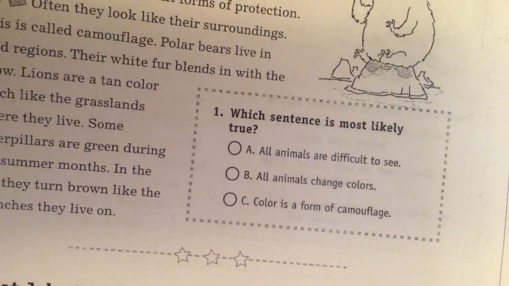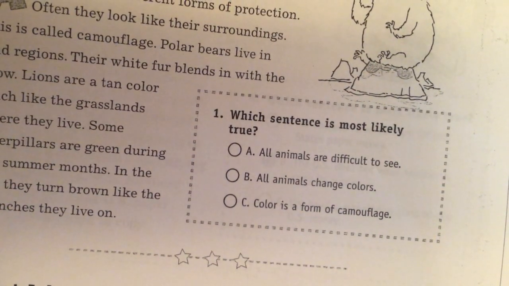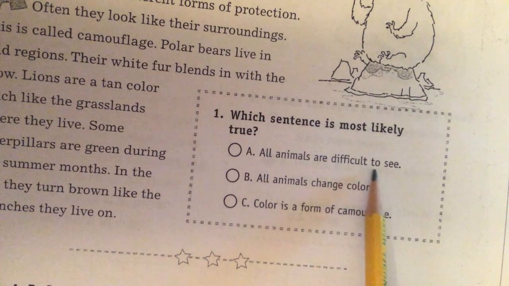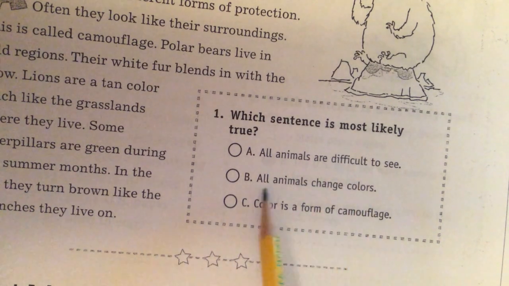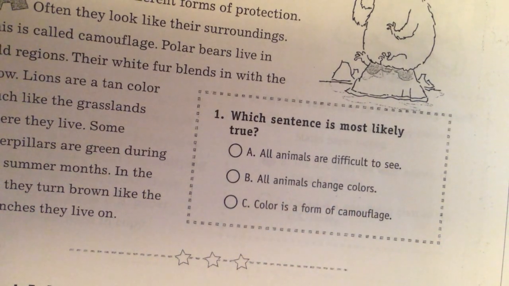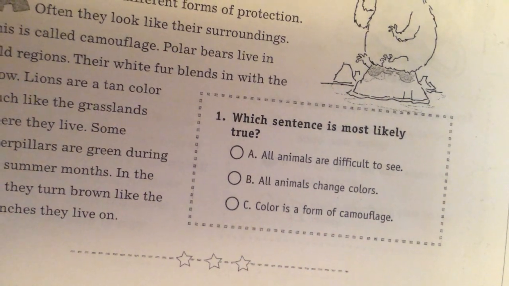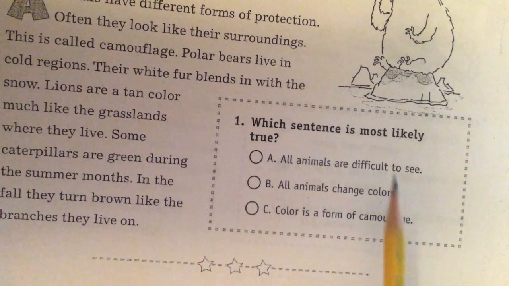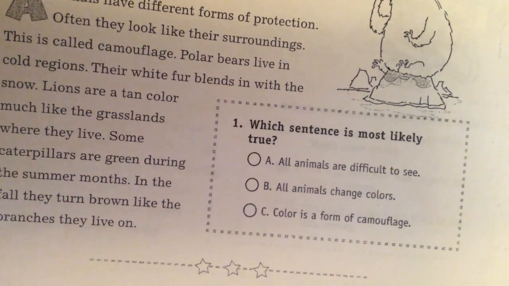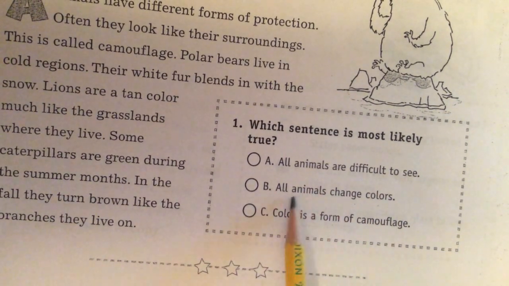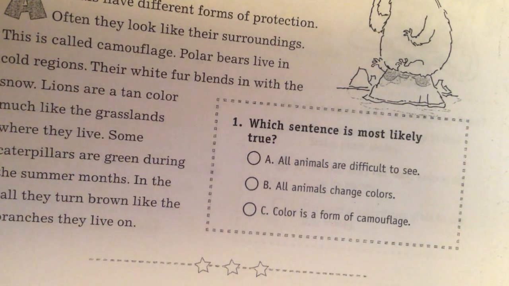So which sentence is most likely true? All animals are difficult to see. All animals change colors, or color is a form of camouflage. No, I don't think all animals are difficult to see. That one doesn't make sense, does it? And all animals change colors? I don't think so. Does your dog or your cat change colors?